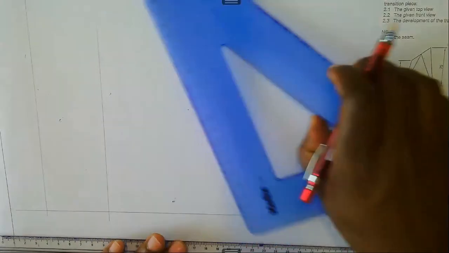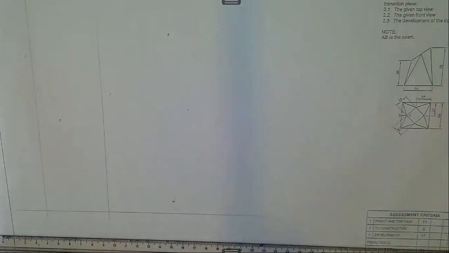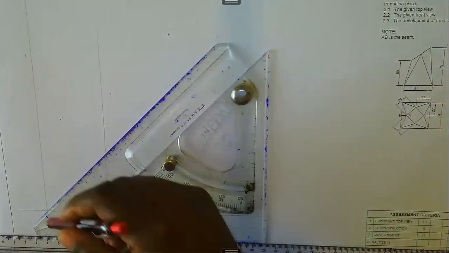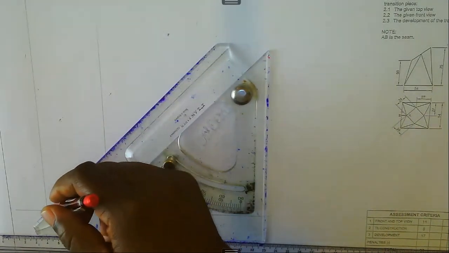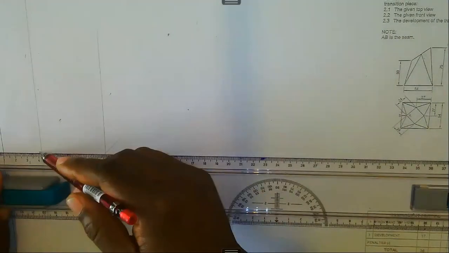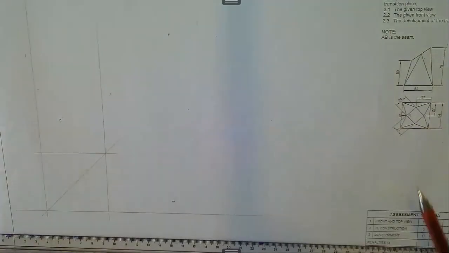Draw a faint vertical line. Take a 45-degree set square. I'm just going to miter here, like that. So that is the square part, which is 54 in terms of the side.